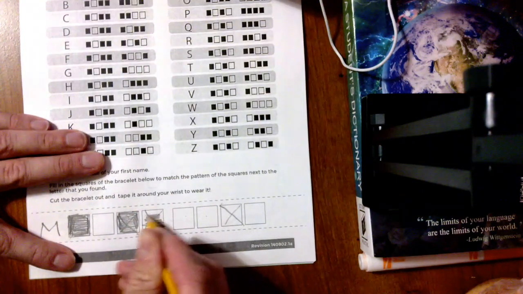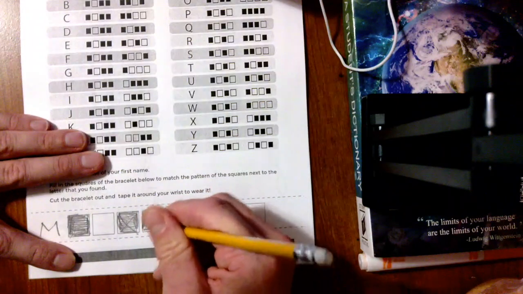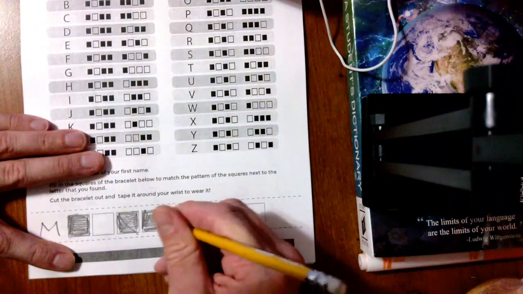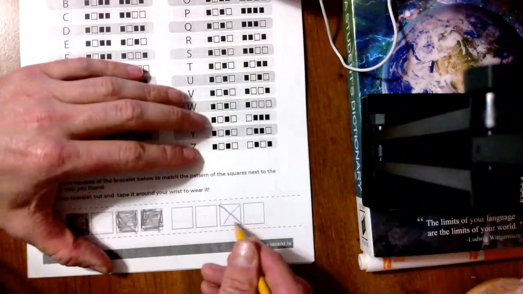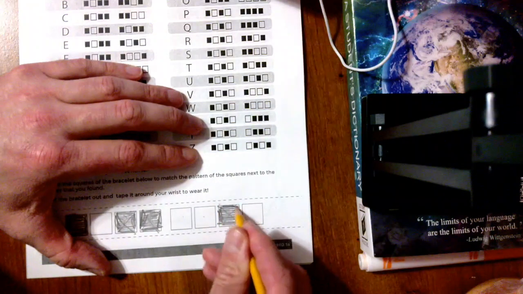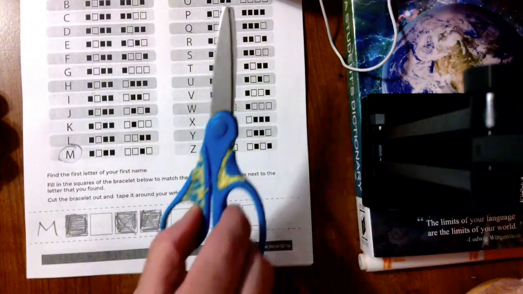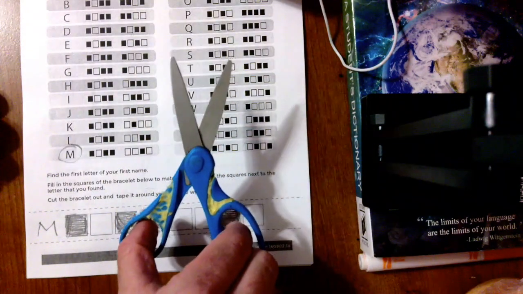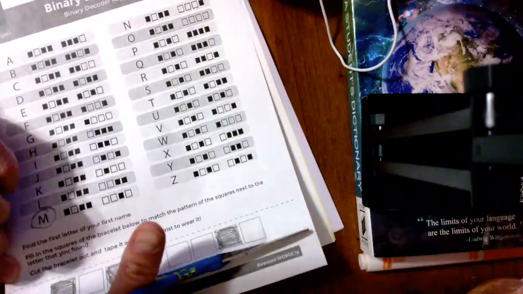So do a nice job shading. Try not to make it messy. Mine's not too messy. I'm going a little bit fast though. So then the fun part is, get some scissors. There we go. And here we go. You cut out your bracelet, your binary bracelet. Try to stay in the lines.